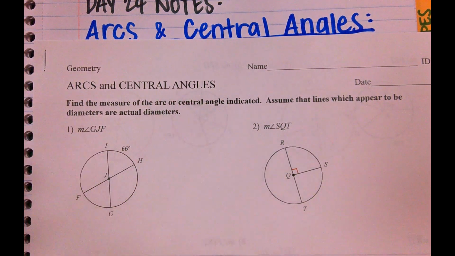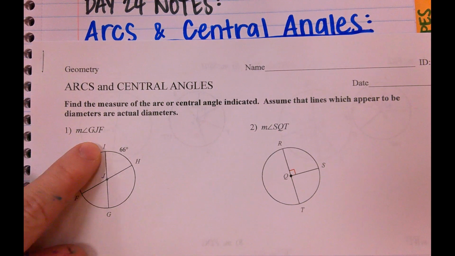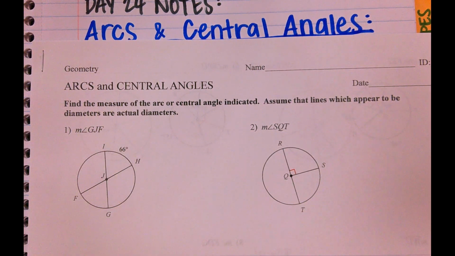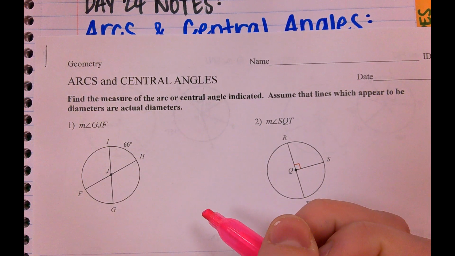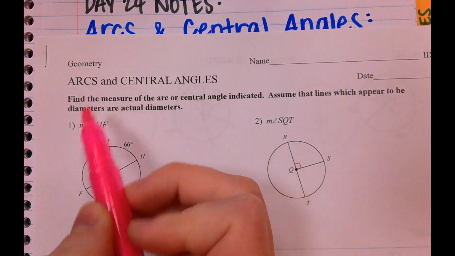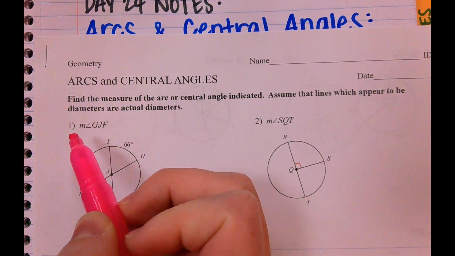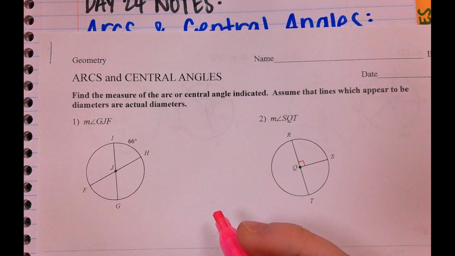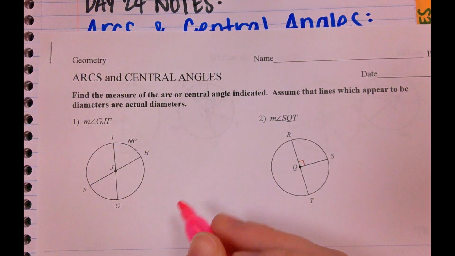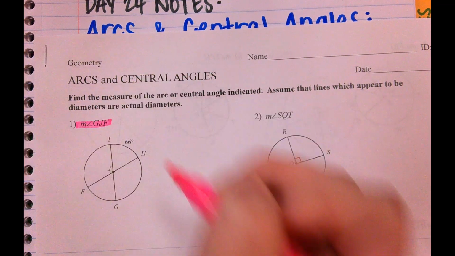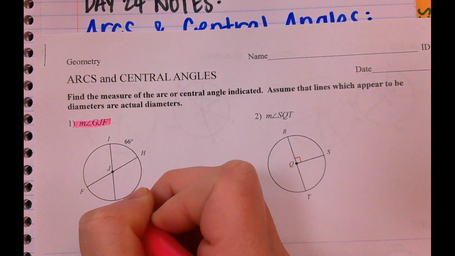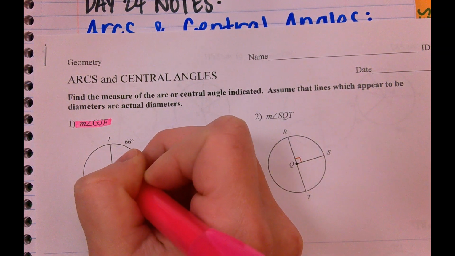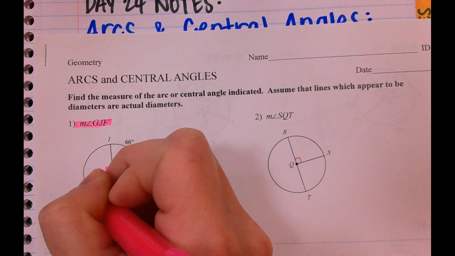So looking at number 1, it says we want to find M angle GJF. So where is GJF? What is M? Oh, let's talk about that. M just means measure. So they're asking you to find the measure of angle GJF. What I'm going to do is highlight those letters. Measure of GJF. Here's G. Here's J. Here's F.